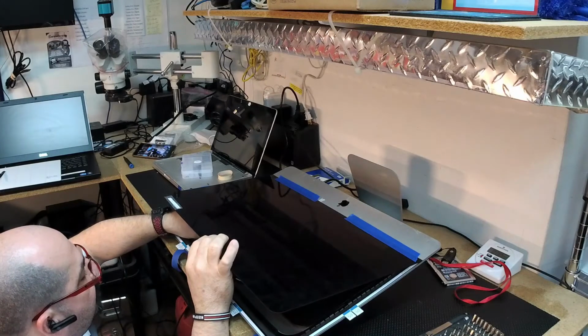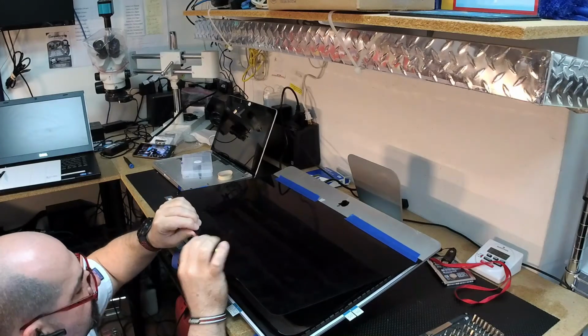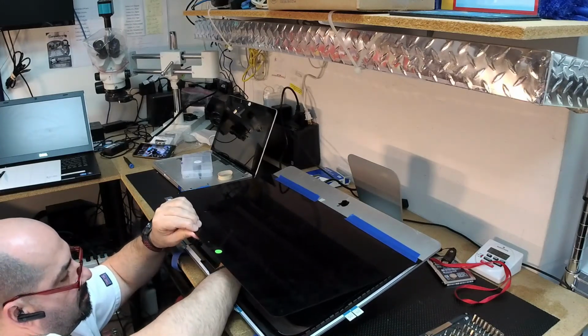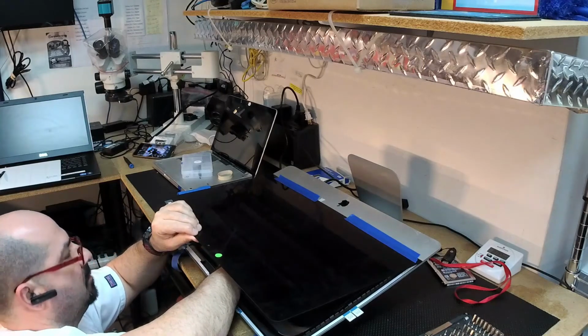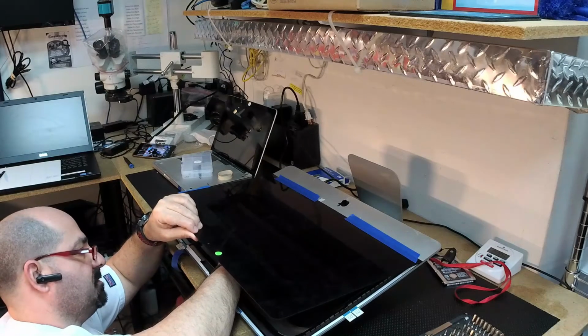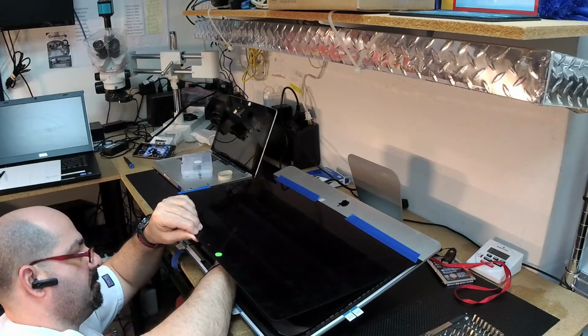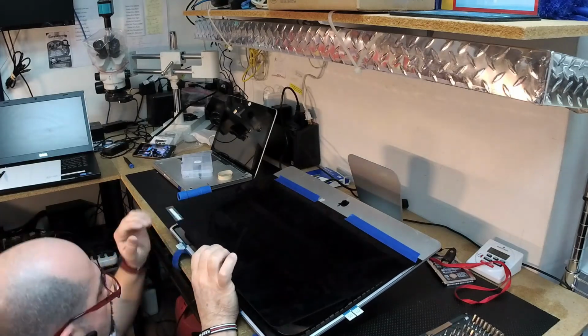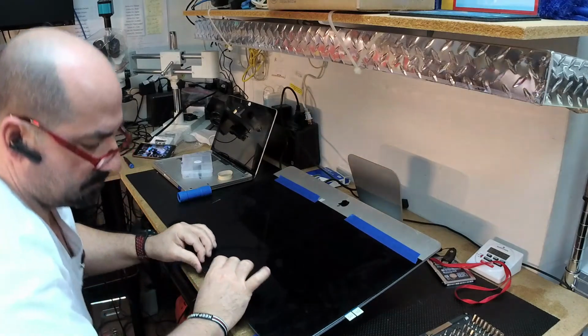Connection, I think it is easier from the top. Might actually do it from the top, because here the visibility is pretty crappy. Yeah, might just do it from the top down.